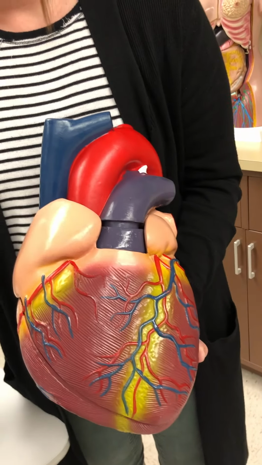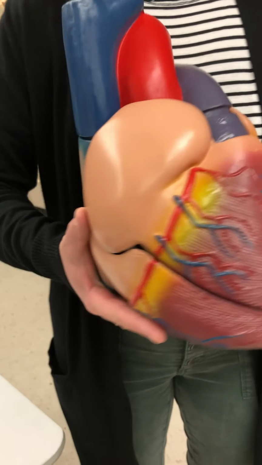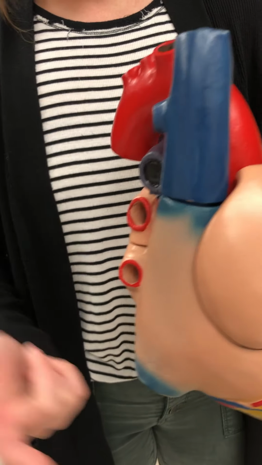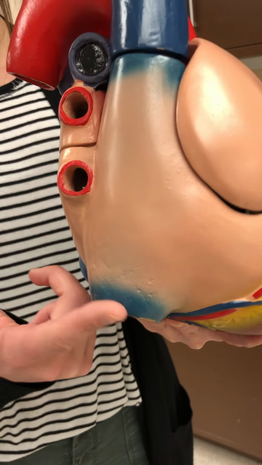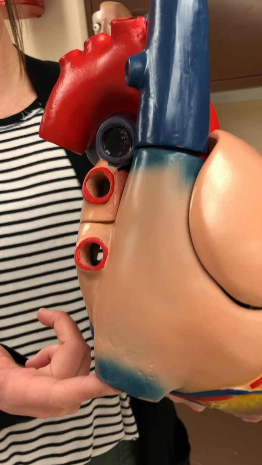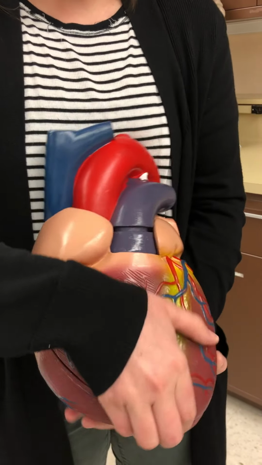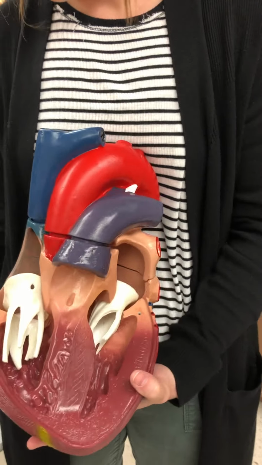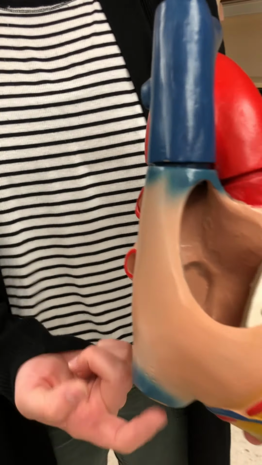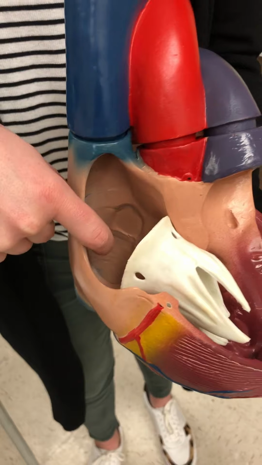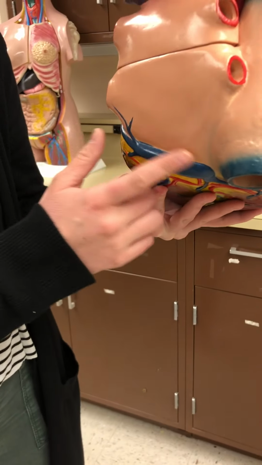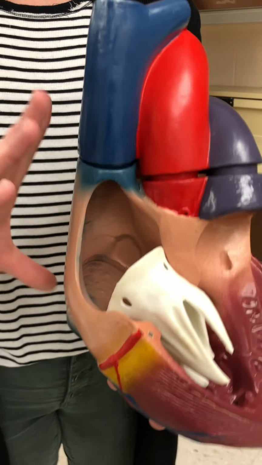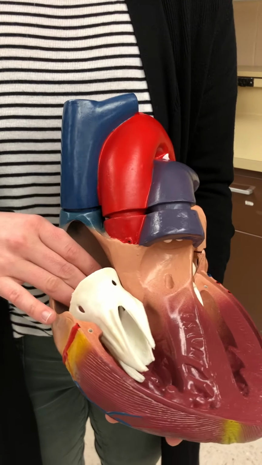And now we'll move on to the vessels of the heart. The first one we have is the superior vena cava. That's the top one here. And the bottom one here, this opening, is called your inferior vena cava. Both of those are draining into the right atrium. If I can get this off, you can see both the superior and inferior are coming into the right atrium here. And then that coronary sinus along the back side is also draining deoxygenated blood into the right atrium. So those are all bringing deoxygenated blood back to the right atrium.